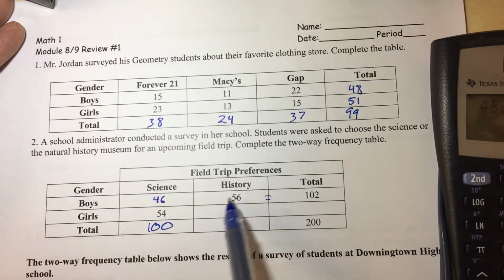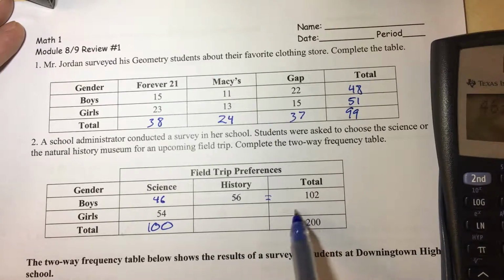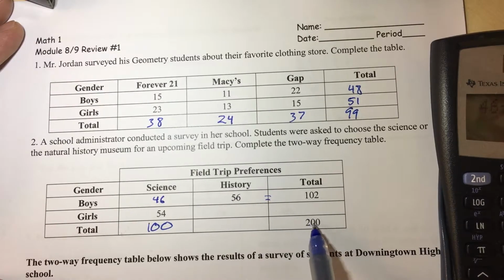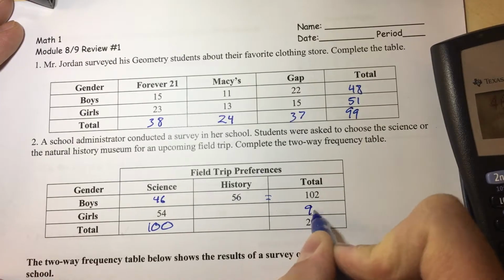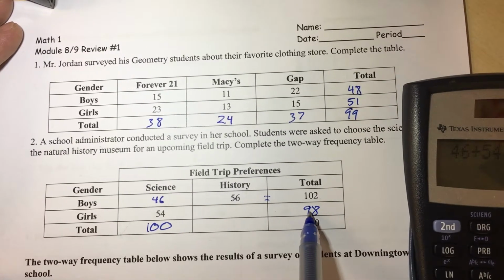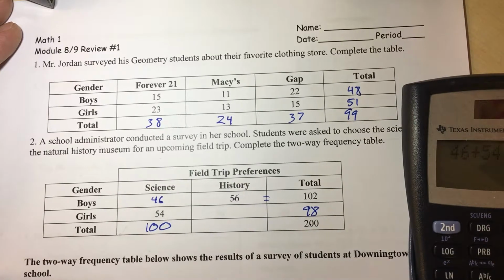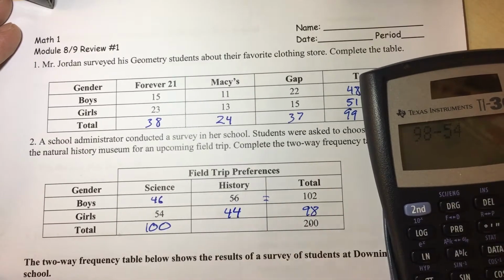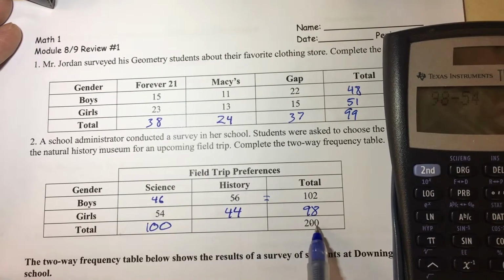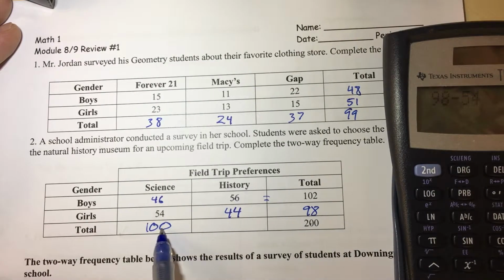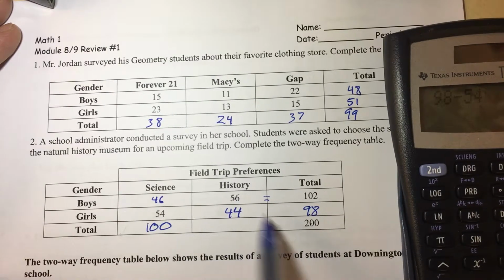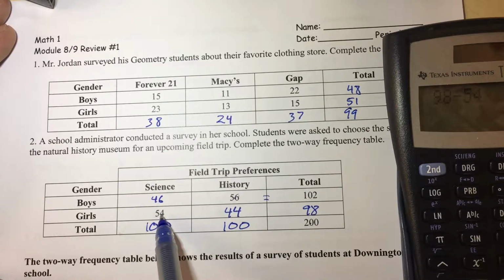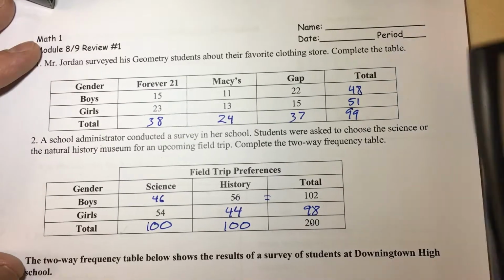And then we have 56, so we can't fill in anything in this column yet because we're missing this right here. We can't get this number until we know what this number is, and we'll know that number by subtracting 200 minus 102, which is 98. Now that we know this is 98, we can fill in this spot, which is 98 minus 54, and we get 44. We could have filled this spot in earlier because we know this is 200 and we know this is 100. So 100 plus 100 is 200, so this has to be 100. Or 56 plus 44 is 100, and 46 plus 54 is 100. And there we go, there's our frequency table done.